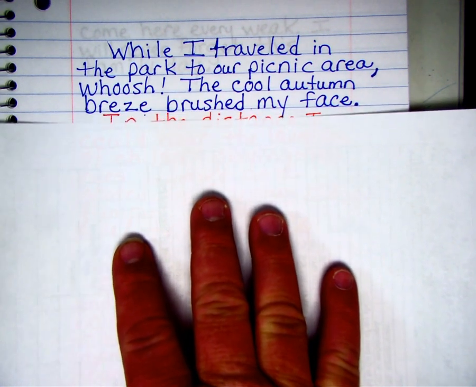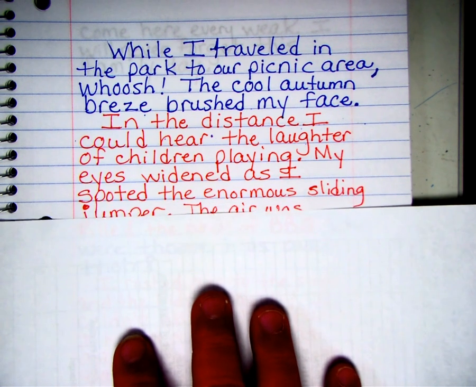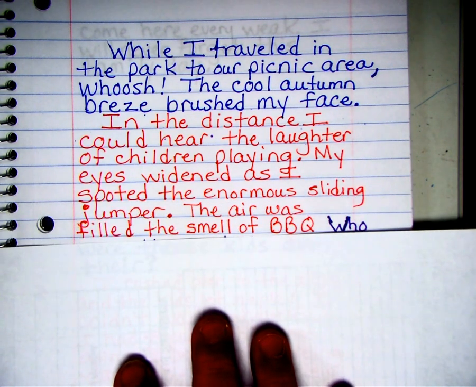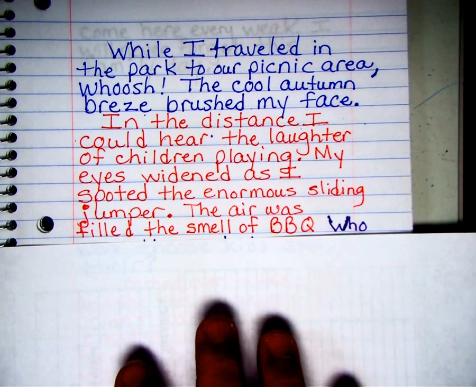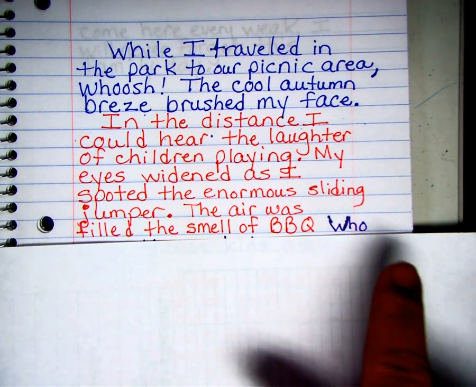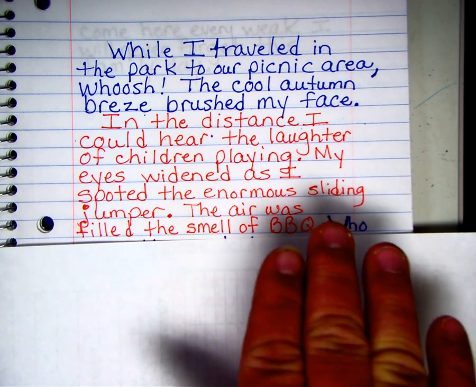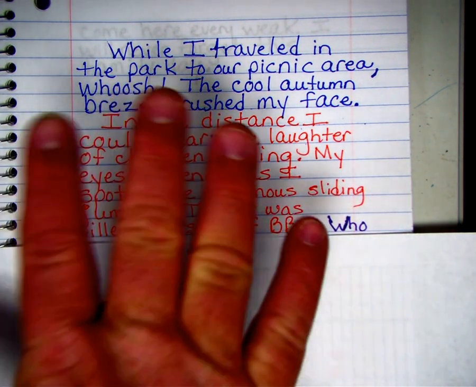Now, the next part you're going to see is in red. This is the elaborative detail about what's going on at the park. And this little who over here, that is my beginning and my suspense, but we're not going to get to that yet. We're only going to work on this right here.